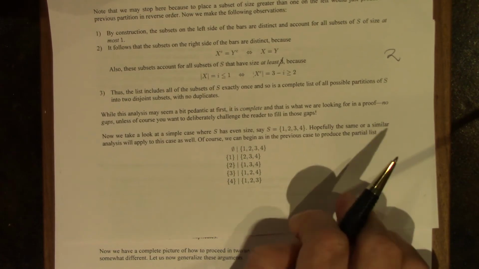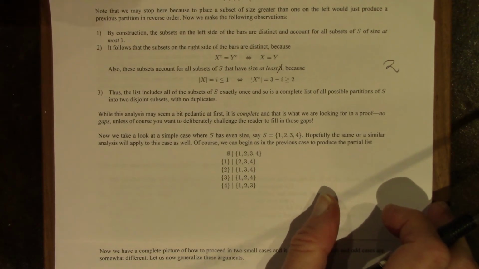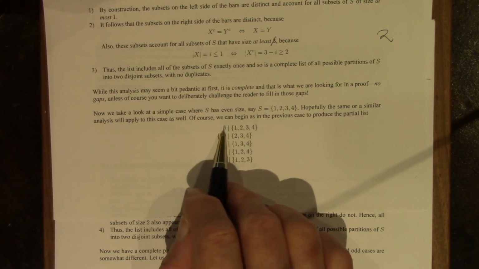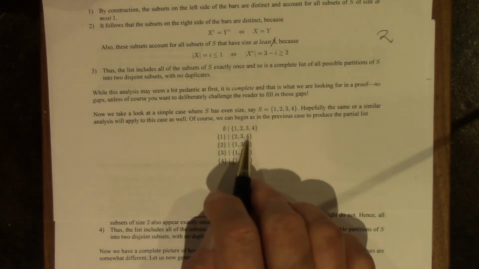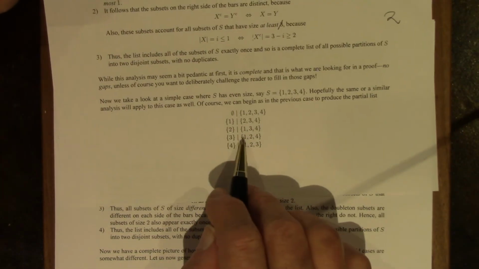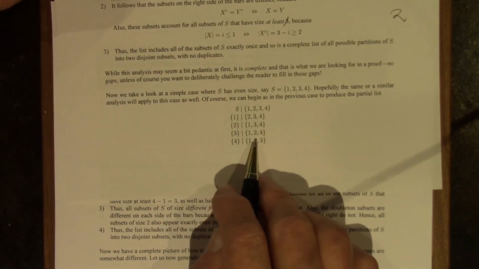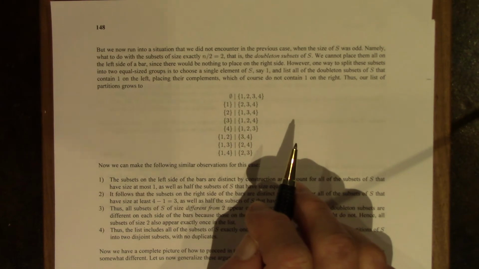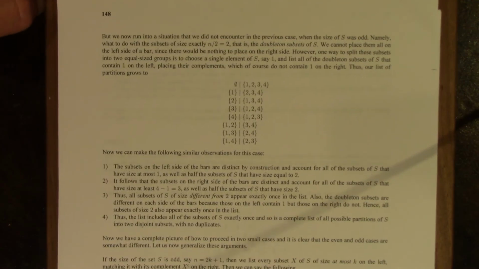But we have to expect that because we've changed parity from odd to even, there may be some other issues that come up. Maybe not, but there may be. Well, we can start, as in the previous case, we can still list the sets of size at most 1, the small sets on the left, and their complements on the right. But now, as we got this far, we realize we still have sets of size 2 that must be added to this list. We can't dump them all on the left because their complements also have size 2, and we will be in some trouble.